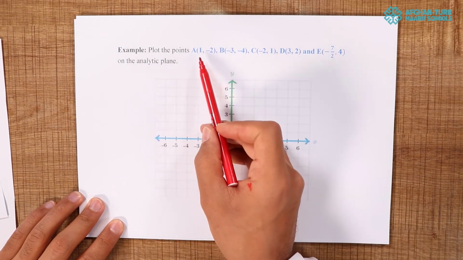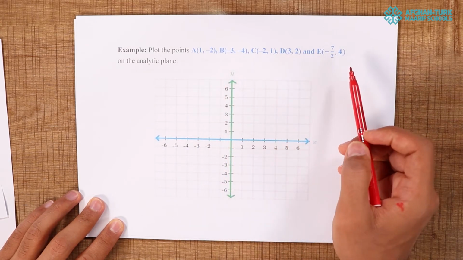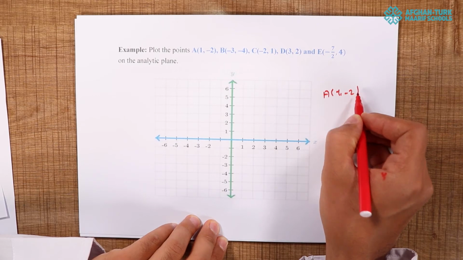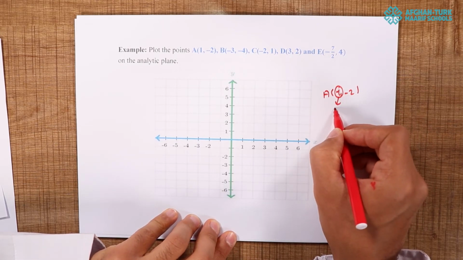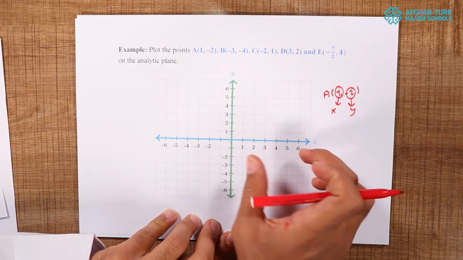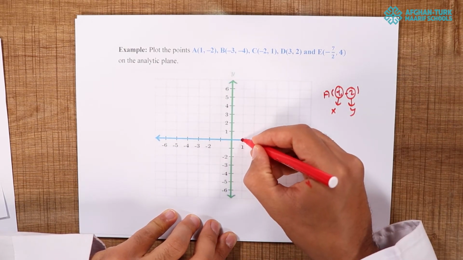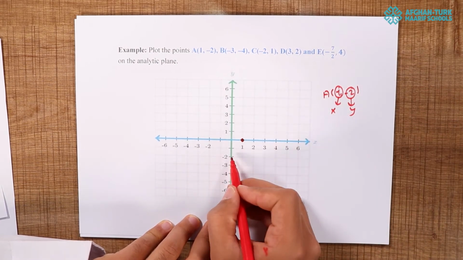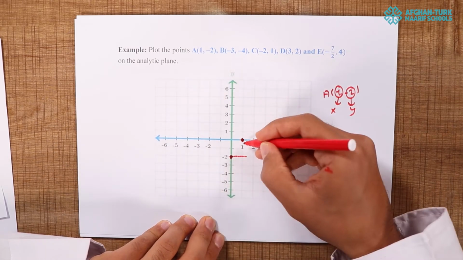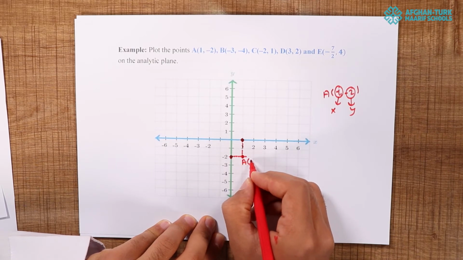Example: plot the points A(1, -2), B(-3, -4), C(-2, 1), D(3, 2), and so on. First of all, point A. In point A we have 1 and minus 2, so 1 should be on the x-axis and minus 2 on the y-axis. So x is positive, in this direction, and y is negative, in this direction. So first 1, then y is minus 2 here. We draw perpendicular lines, and where they intersect is point A (1, -2).